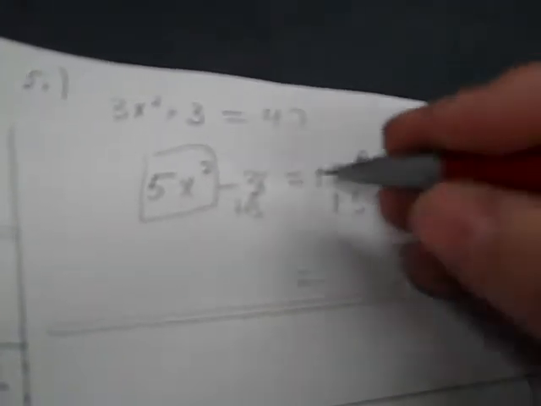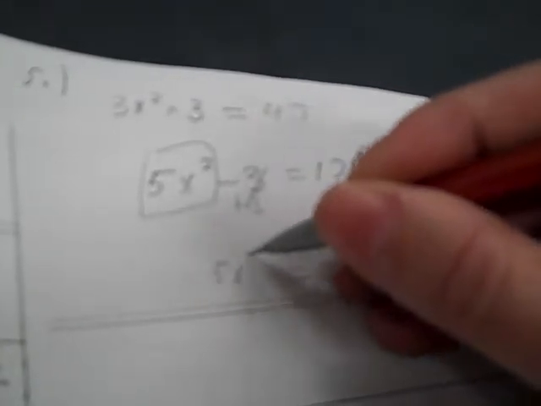Okay, so I'm actually not going to factor on this. What I'm going to end up doing is boxing up my 5x squared and adding 3 to both sides. I'm going to collect the non-x. So I have 5x squared right there, and then we take 127 plus 3. That's 130. Now I need to divide by my 5. And those cancel, and then x to the power of 2. Then 130 divided by 5 is 26.